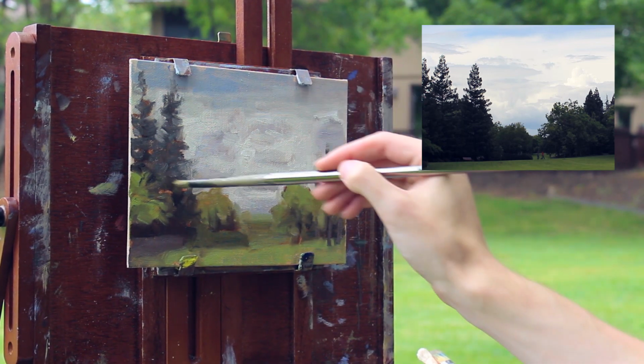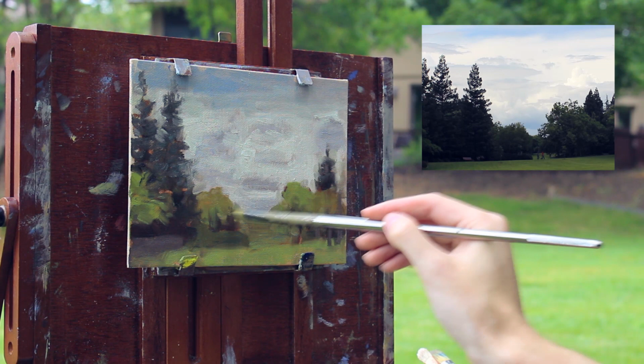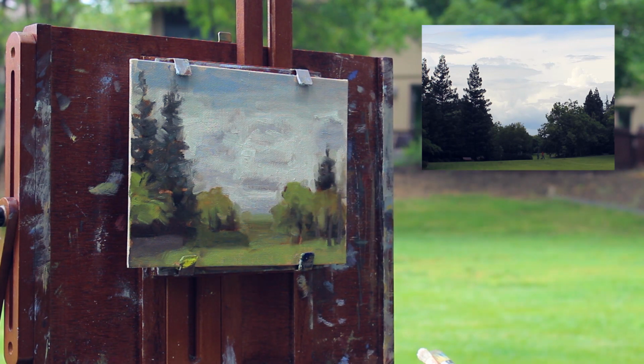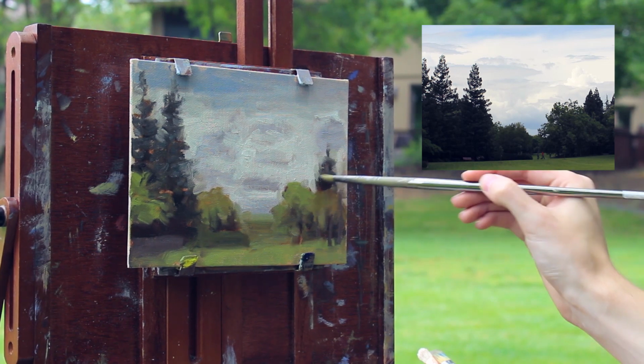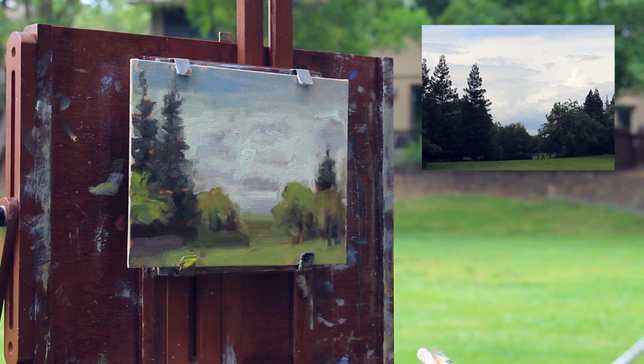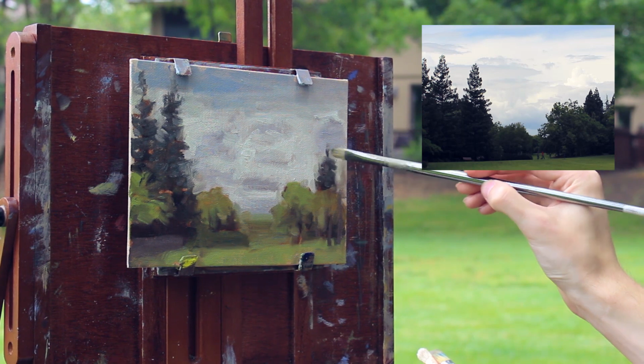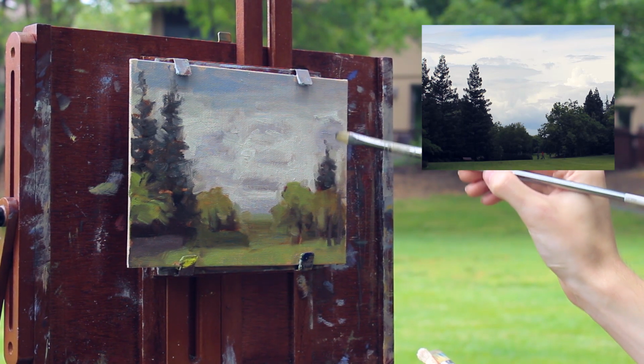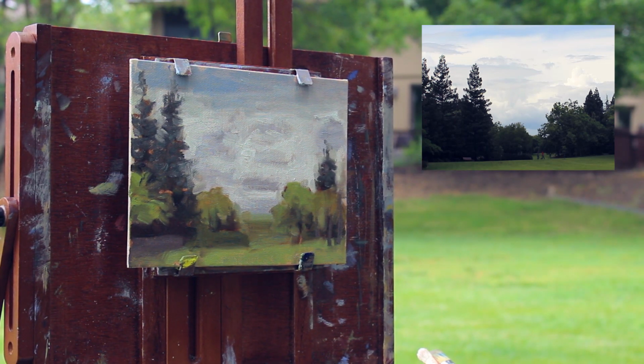So you can see how these trees are a lot cooler than these other trees surrounding them. And that's how it truly is. There's a lot of blue on these leaves compared to the other ones. So that's something to watch.